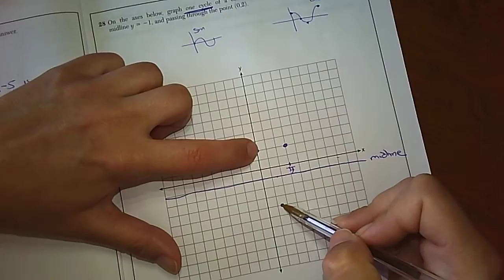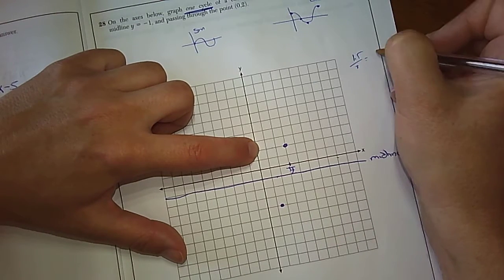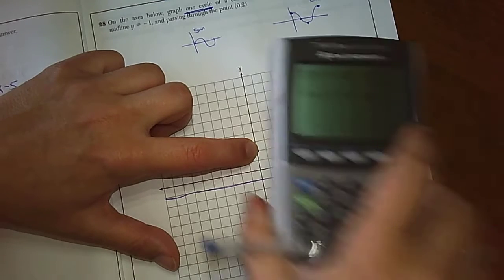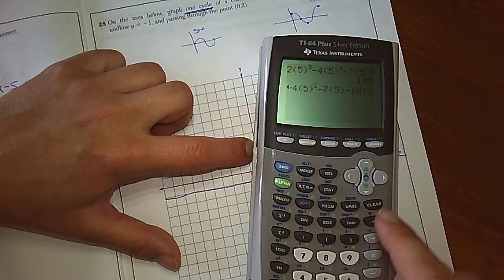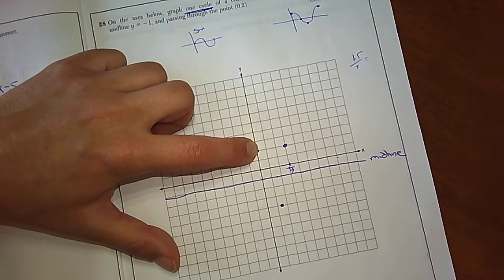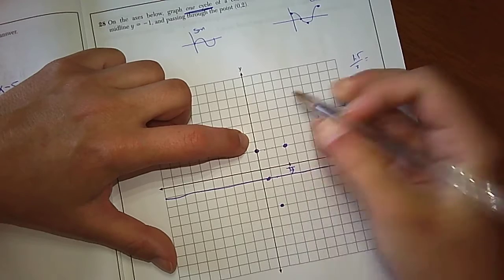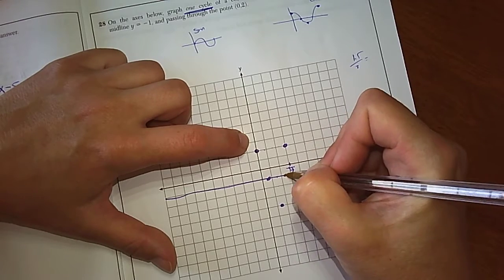Now, 1.5 apart, what's half of 1.5? Chop that by 2, right? So you do 1.5 divided by 2 just to show you what I'm doing. 0.75. That means right about there, it's going to hit there and right about there.